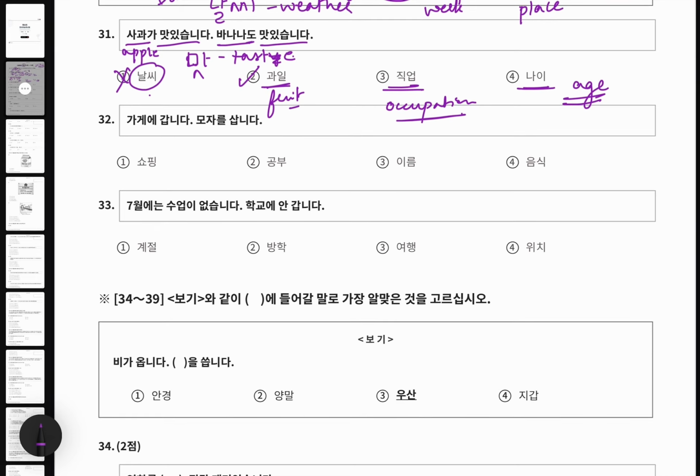Then gagee gamnida. 모자를 삽니다. Gagae is store, and e is used for location. It's a location particle. So I'm going to the store. Gamnida is to go. Mojareul samnida. Now sada is to buy. So samnida is the formal way of saying to buy. Moja is socks in Hindi, but moja is cap in Korean.